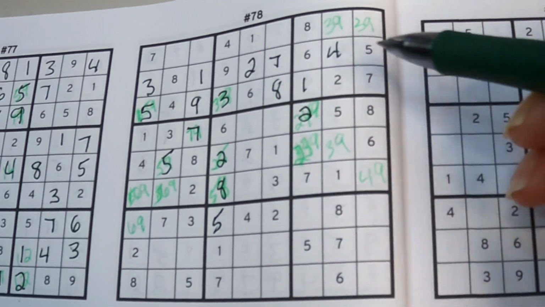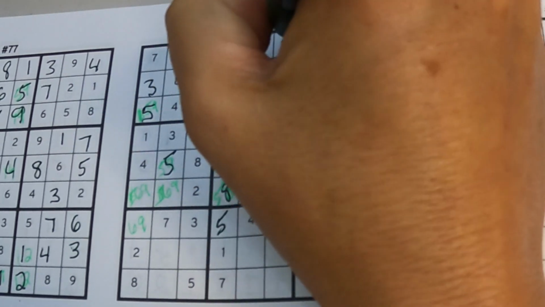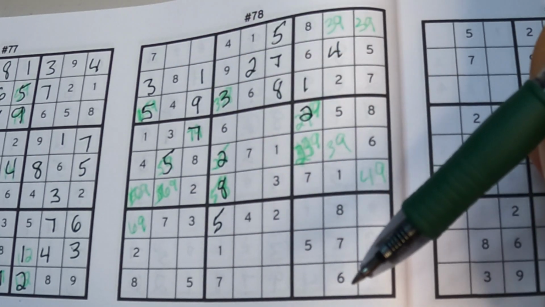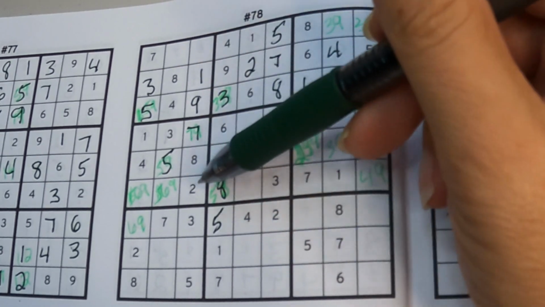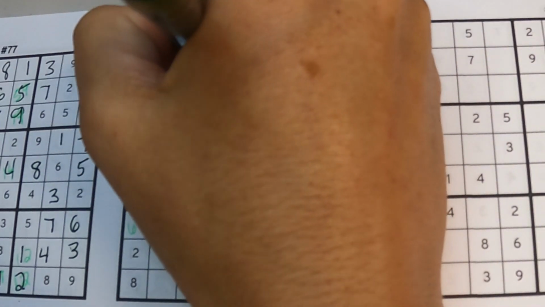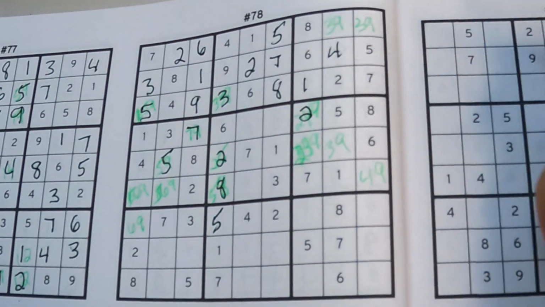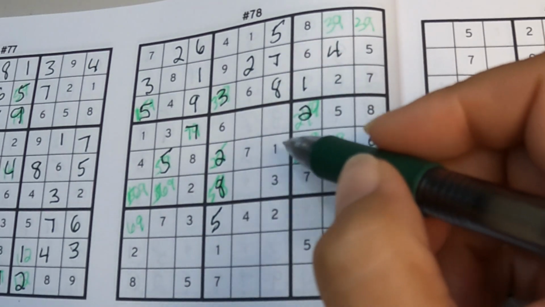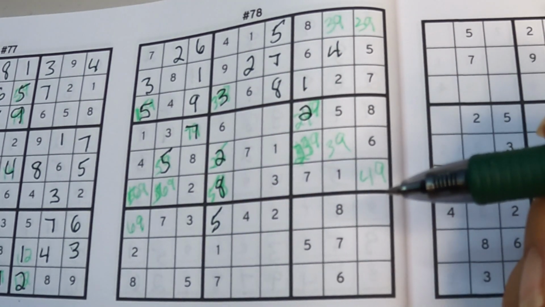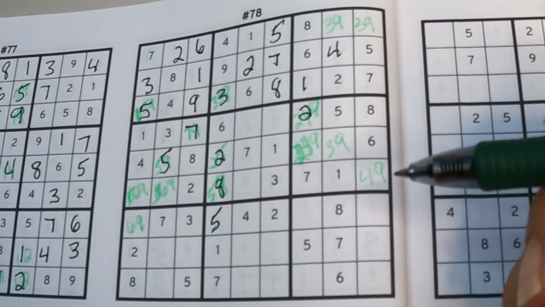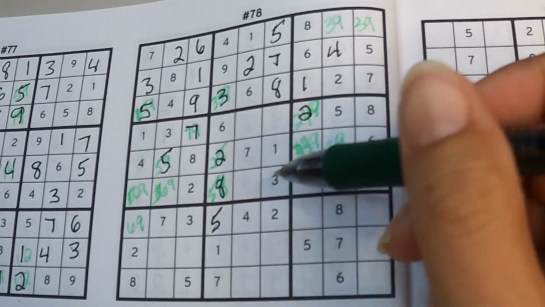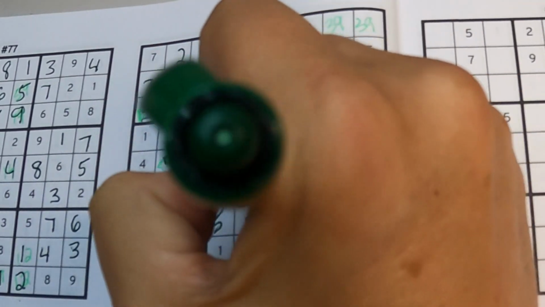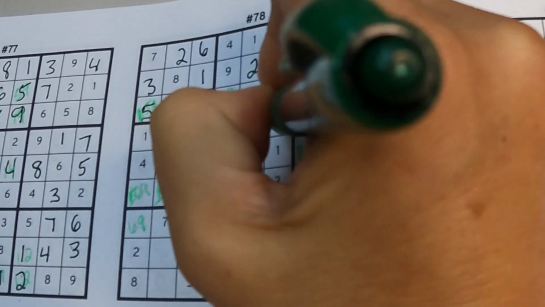For this box now, we're missing a 5. For this box, we're missing 2 and 6. We've got a 2 here, so 6, 2. For this box, we're missing 4, 5, and 9. We've got a 4 here, a 5 here, so this is our 9. That 4 makes this our 5, 4.